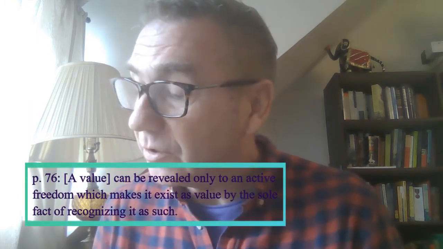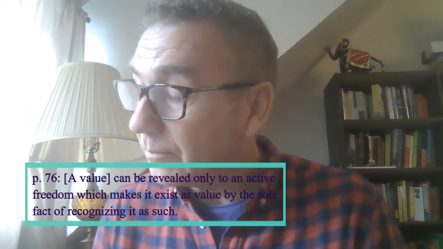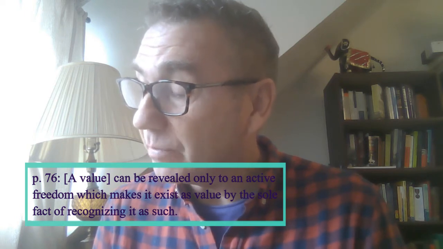So I want to read you a quotation about that. This is from page 76. He says, a value can be revealed only to an active freedom, which makes it exist as value by the sole fact of recognizing it. I think that's a pretty powerful line. And again, he says later on page 176, he refers to free being as a being by whom values exist. He says a little bit more after that, which I'll come back to in a minute. But I just wanted to bring that out.